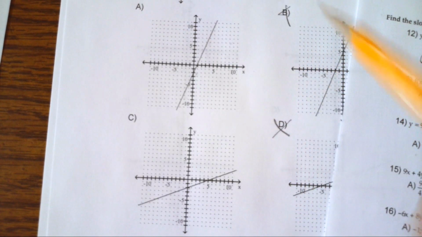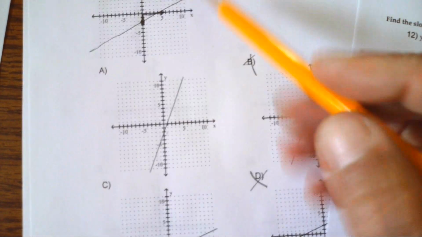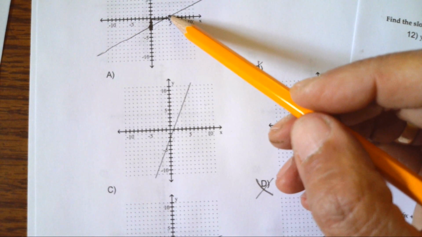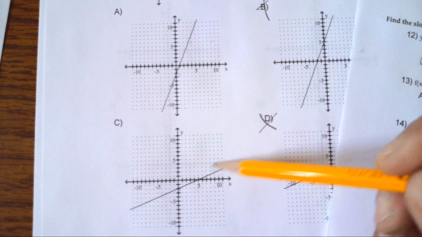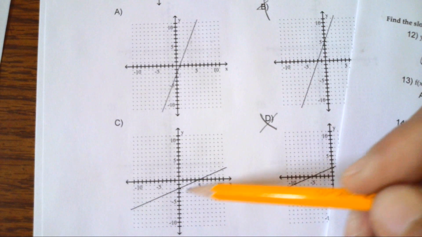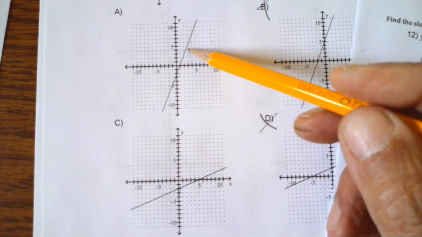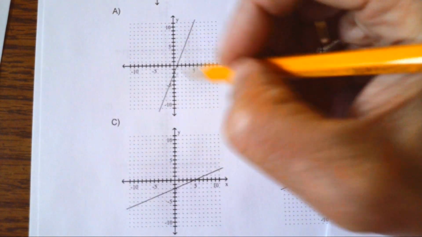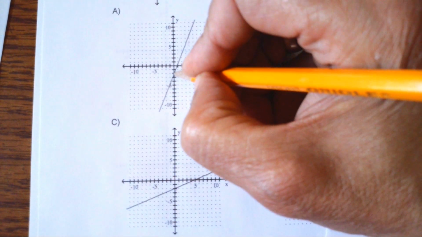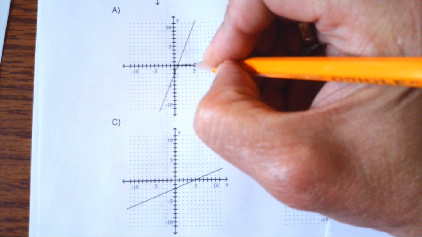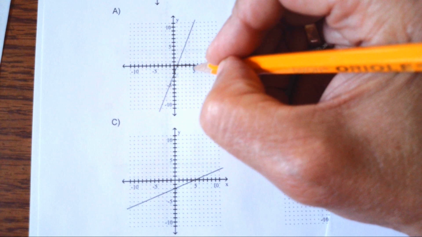So the question is, which line is that? And obviously, you can see it's going through (5, 0), and this is the one right here. This has a smaller slope than that one does. Notice if I had gone up 2 and over 5, I would have been here. This line is not going to that point, right? So, letter C, number 17, letter C.